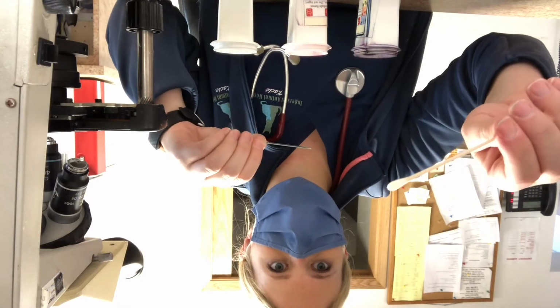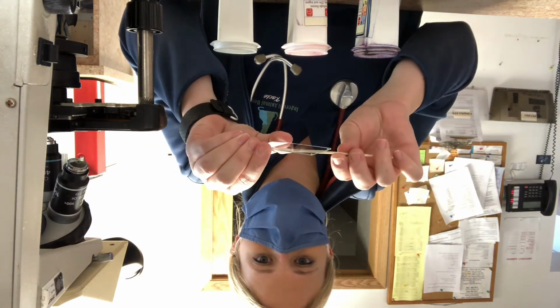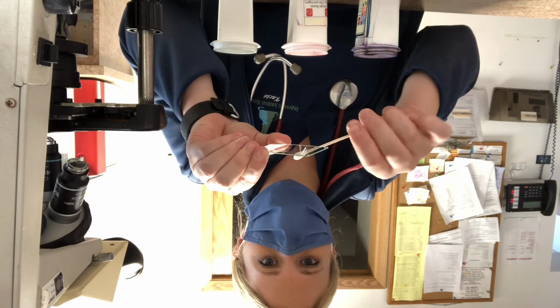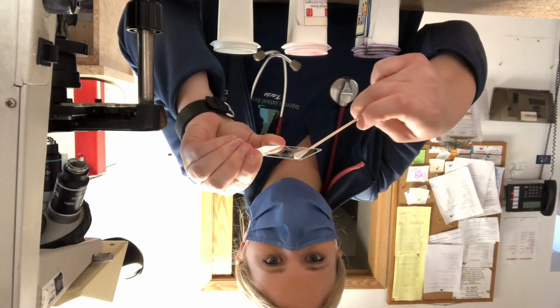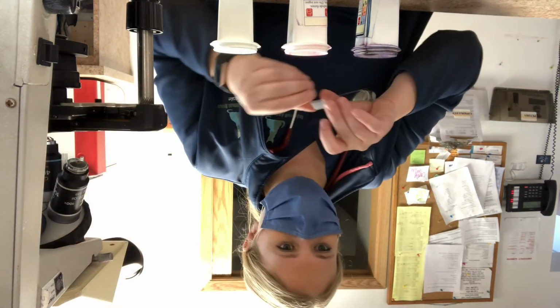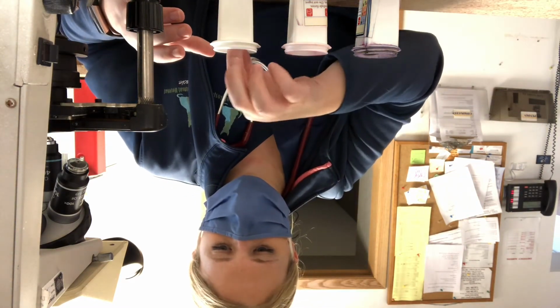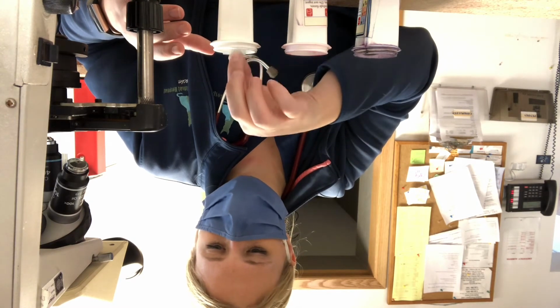Now that we've got our vaginal smear cytology sample, I'm going to roll it along the slide, getting about 2 parallel samples here. And then I'm going to use our Diff-Quik solution to stain it. I'm going to put it in the fixative first for about 5 to 10 dips.